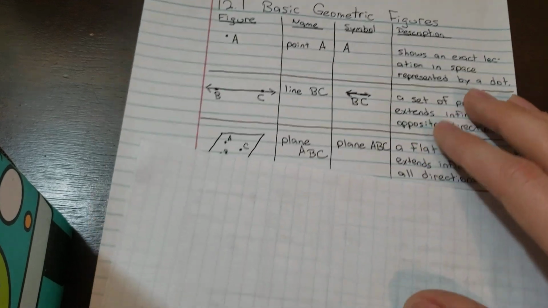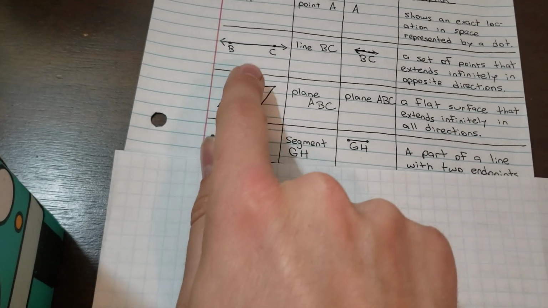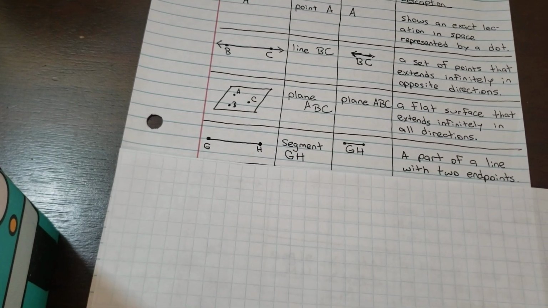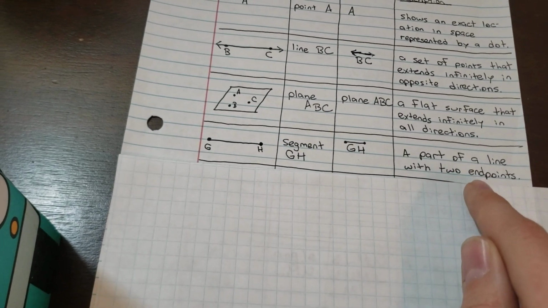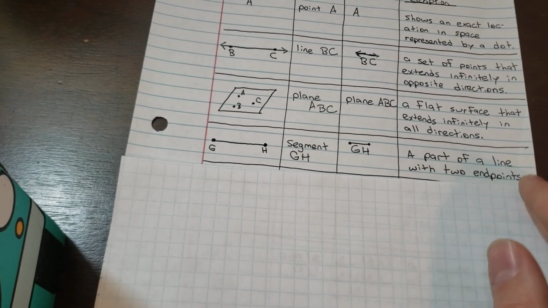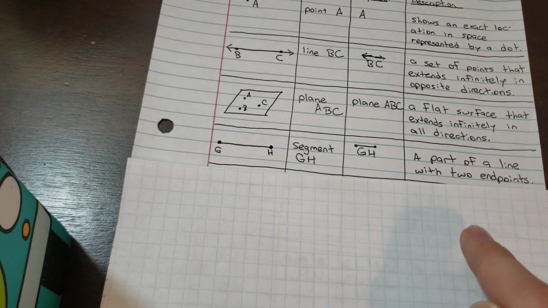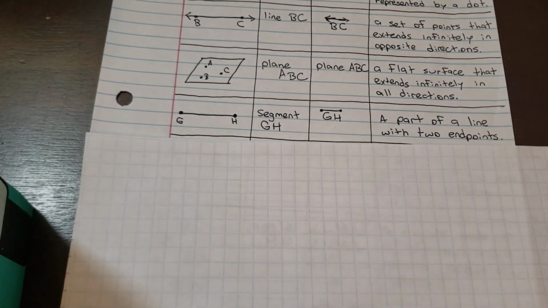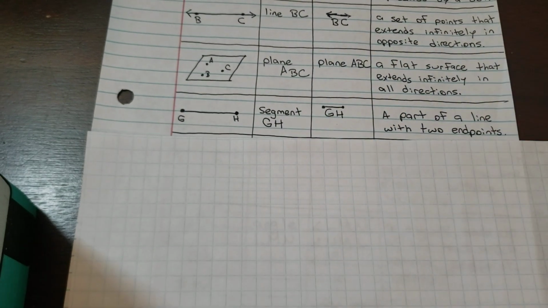Okay. All right, the fourth one we're going to go for, much like a line, however, this one stops at the points. These are segments or line segments. The key difference between a line and a line segment is these end points. It does not extend. There are no arrows. It does not extend beyond the points. This ends here.